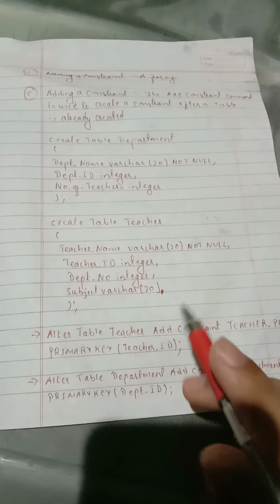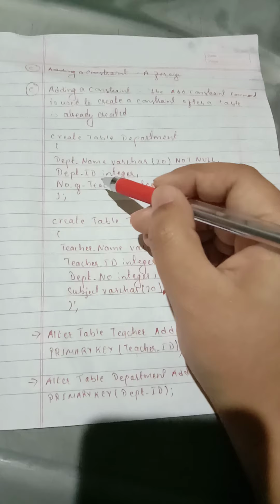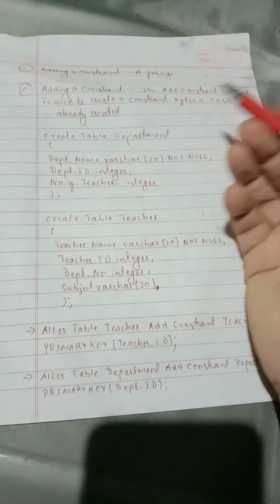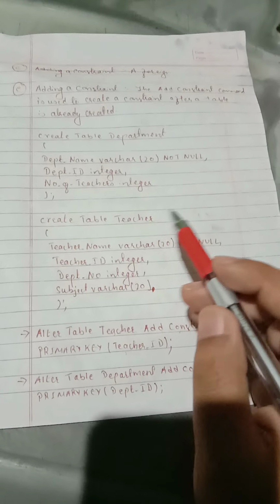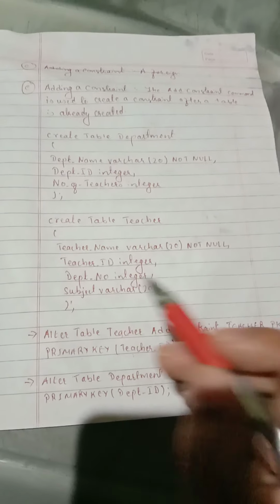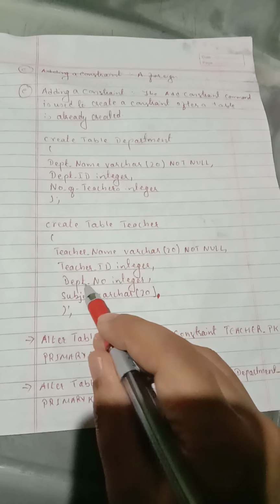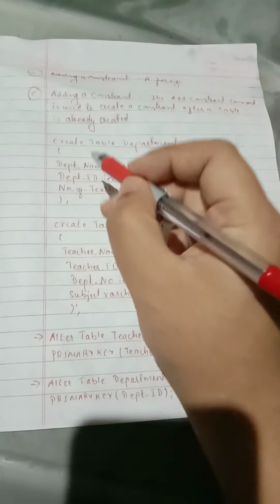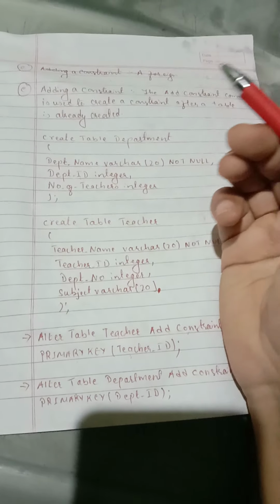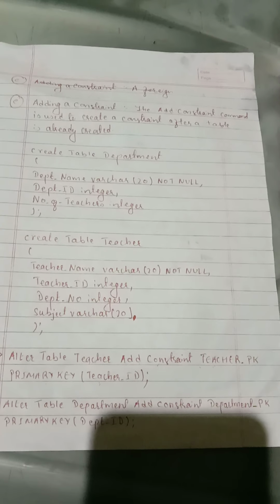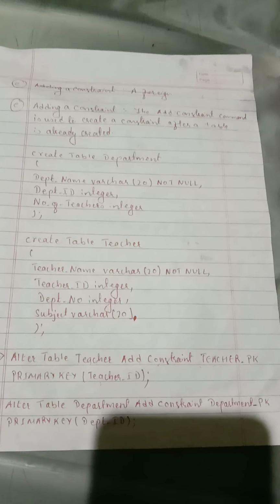I have already declared the primary key in the department table by using the alter statement. So department id is the primary key of the department table and teacher id is the primary key of the teacher table. I have specified that department number will be the foreign key referencing department id. So I think you might understand how to add a constraint by using the alter statement. Thank you.